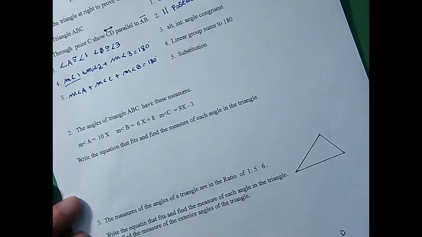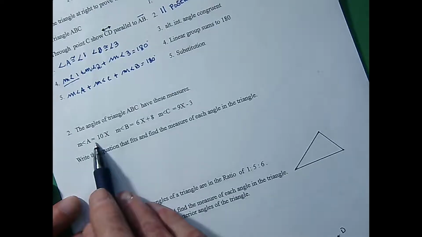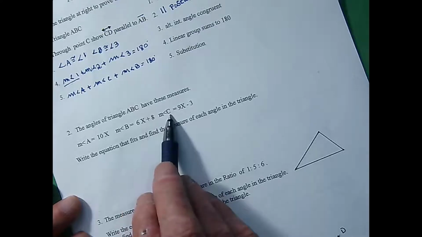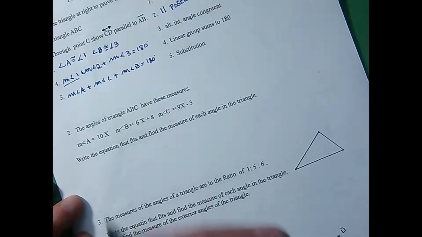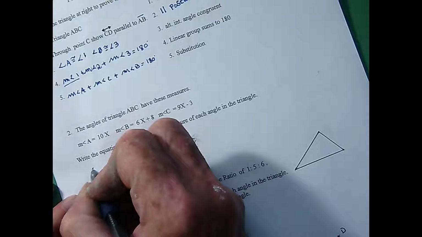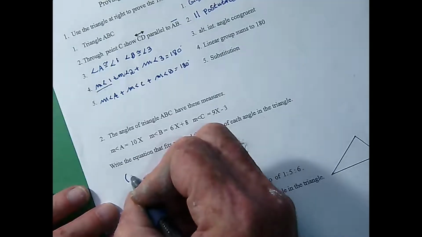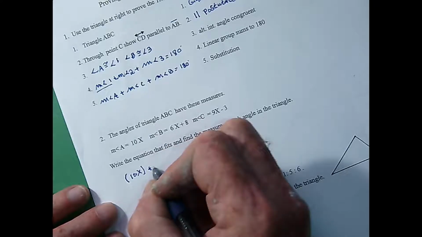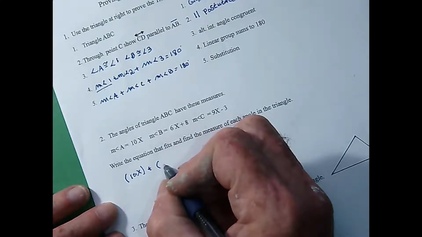Let my camera focus. Here it talks about the 3 angles of triangle ABC, angle A and angle B and angle C. And what I hope you're thinking is, well, those 3 things, if they're the angles of the triangle, got to add up to 180. So let's write that kind of an equation. 10x, and the second angle, angle B, is 6x plus 8.